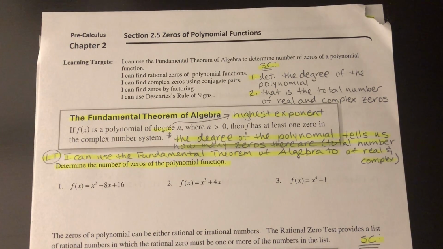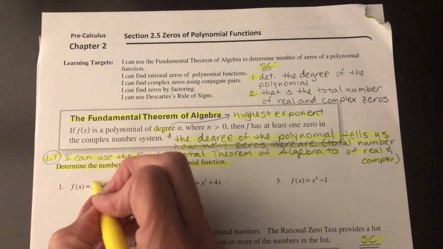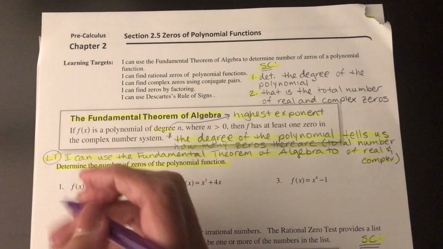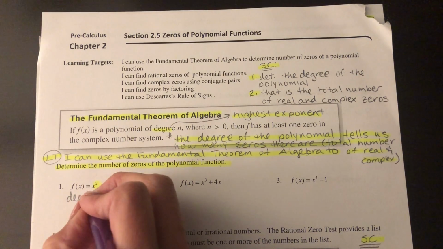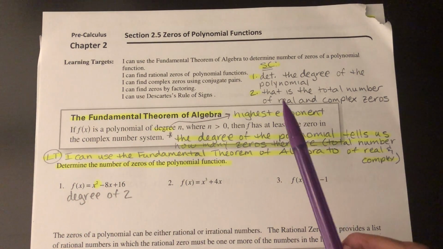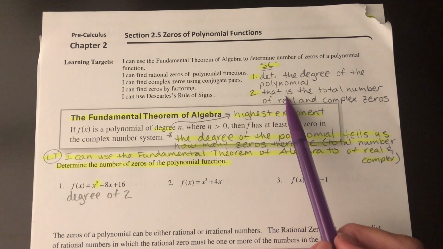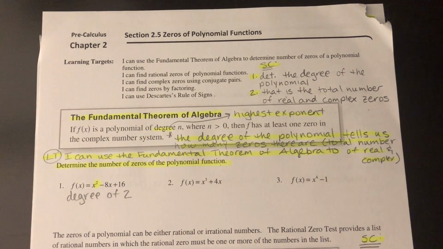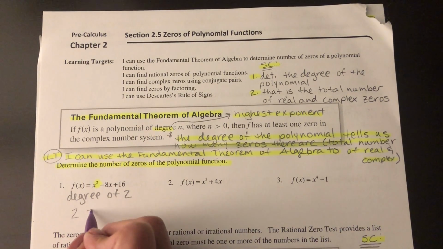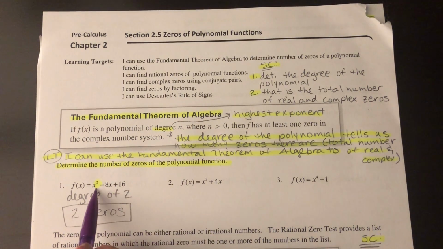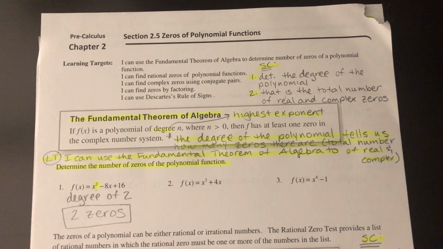The degree of the polynomial is my highest exponent, so this has a degree of 2. That degree is the total number of real and complex zeros, so I'm going to have 2 total zeros in this polynomial. And that's it. That's the fundamental theorem of algebra.